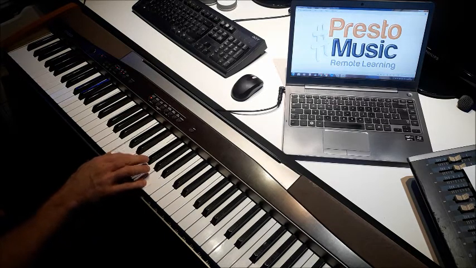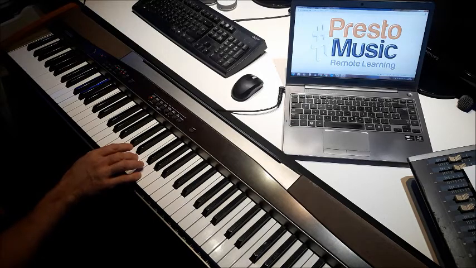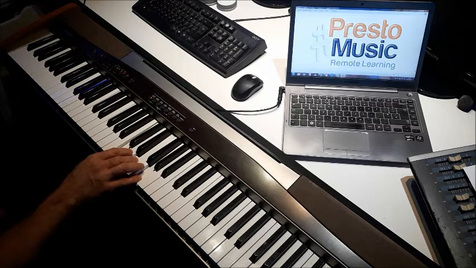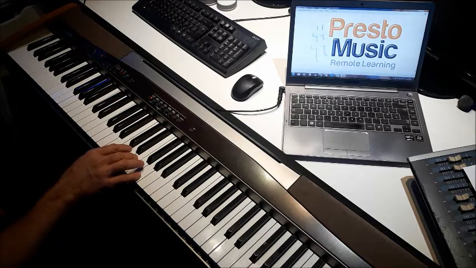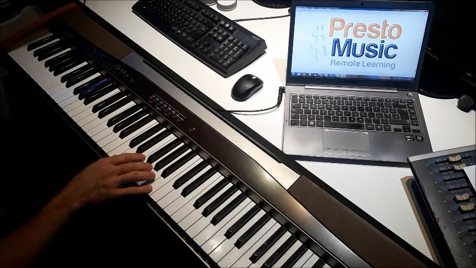I've got A minor. Practice that for me. Pause the video if you need to. There is A minor. Here's a chord of F. C, F, A. Here's a chord of C. C, E, G. Pause the video if you need to. Here's a chord of G, D, G, B.